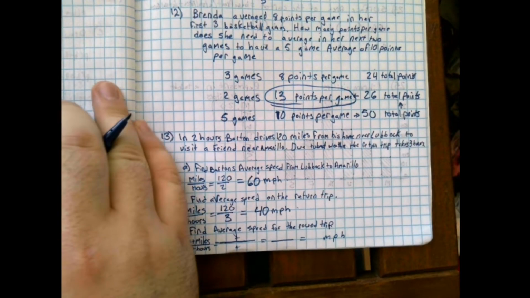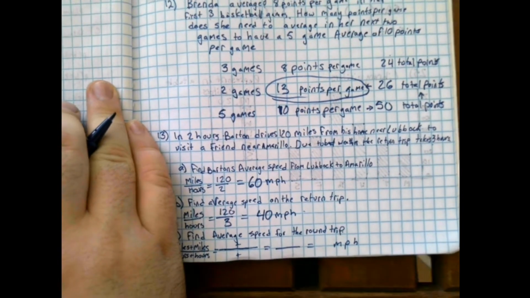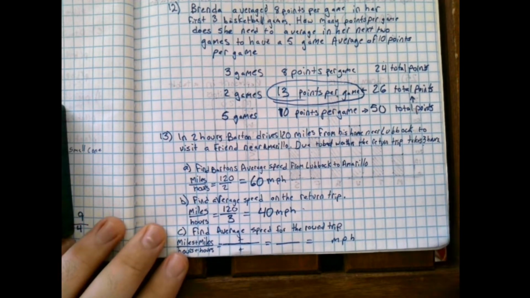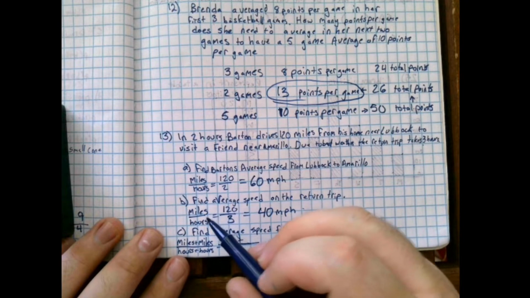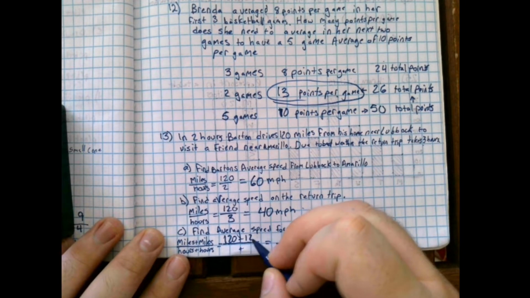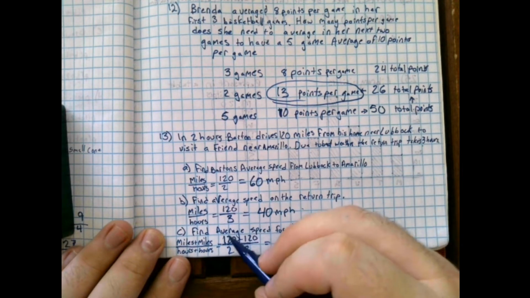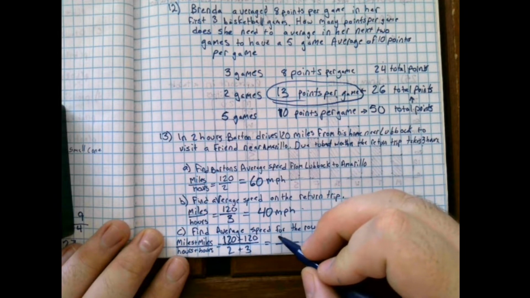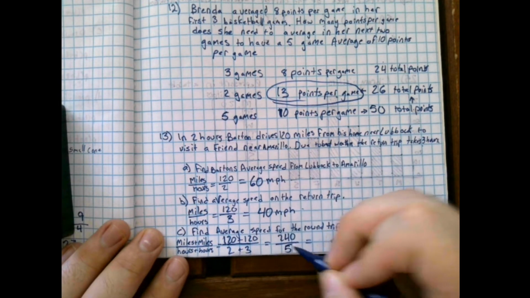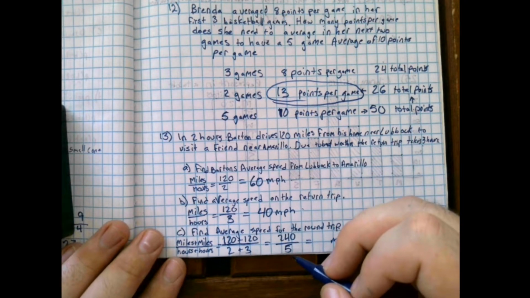We're then asked to find his average speed for the whole trip, or round trip. Now, to do that, we need to find the round trip distance. If he goes 120 one way and 120 the other way, we add 120 plus 120, and we take each time as well, 2 plus 3. 120 plus 120 is 240. 2 plus 3 is 5. So all we need to do is divide 240 by 5.